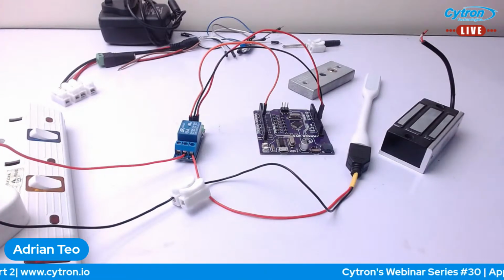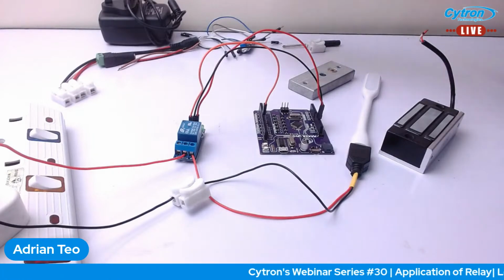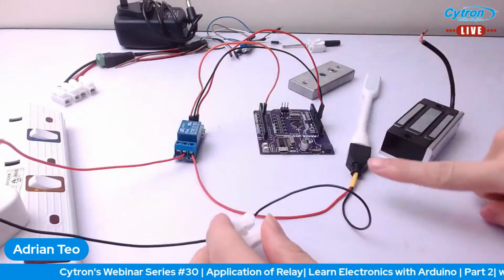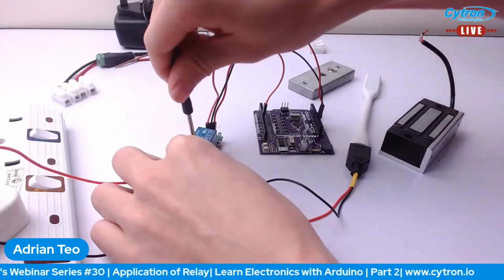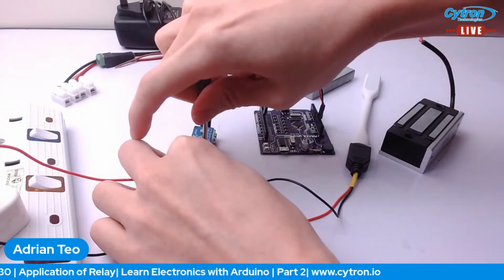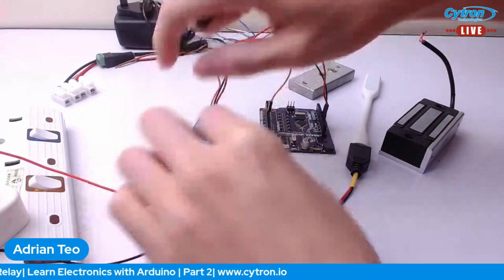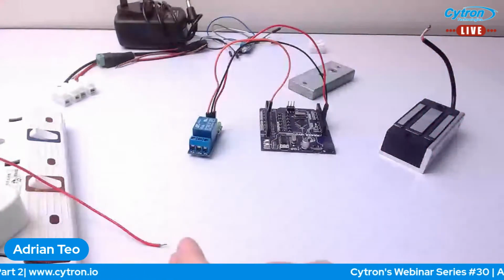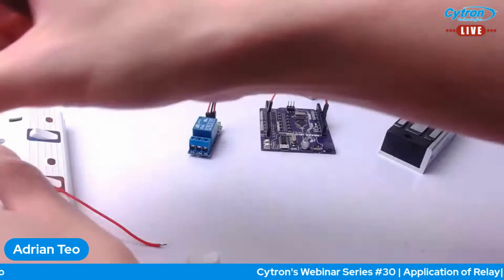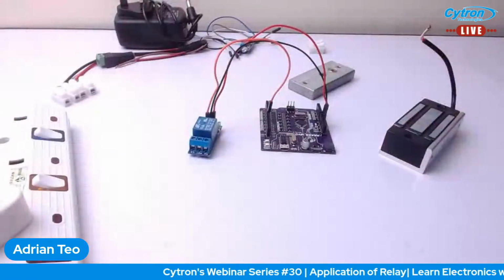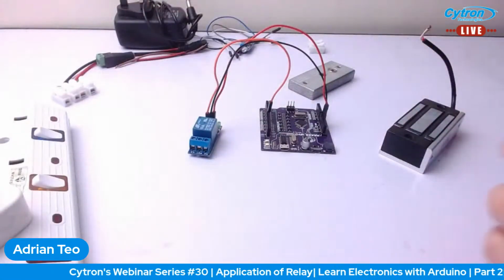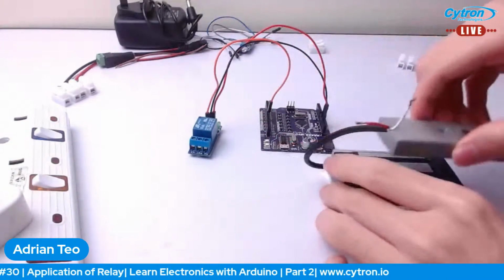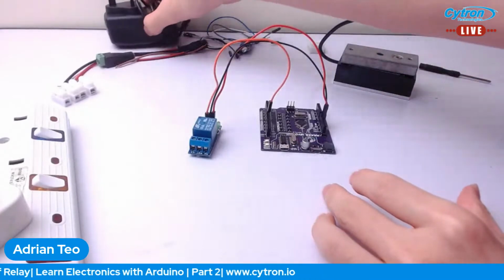Next, I want to connect my power supply. So I have to remove all of this because I'm not using this anymore. Remove this. And then take this away. Take this away. Okay, so now let's connect this on one side.